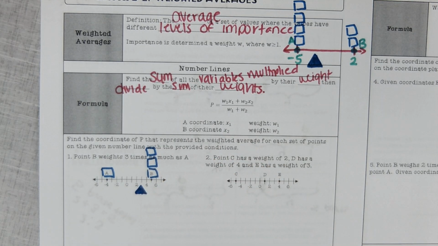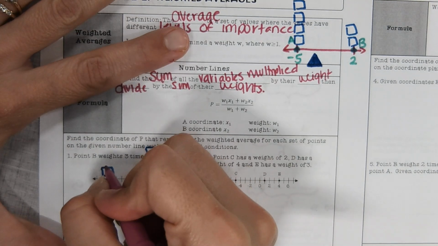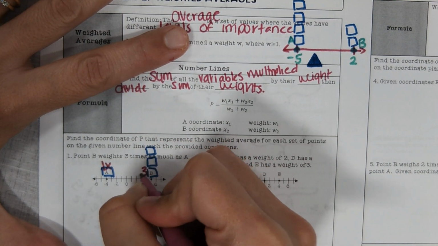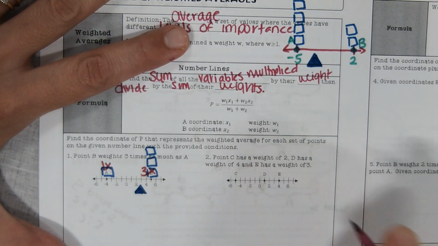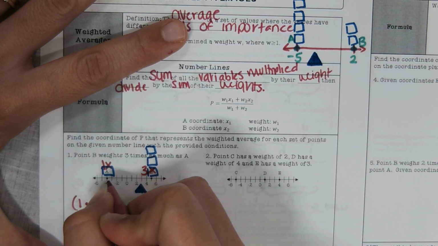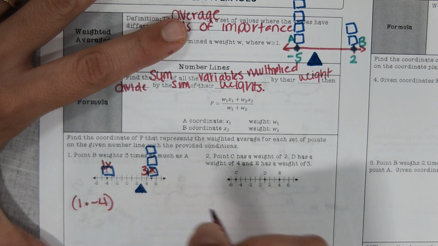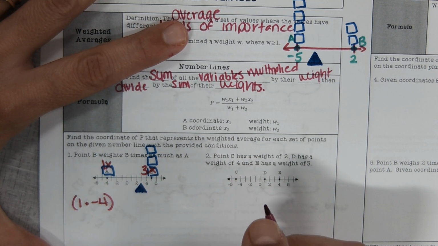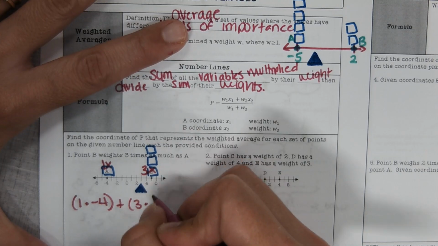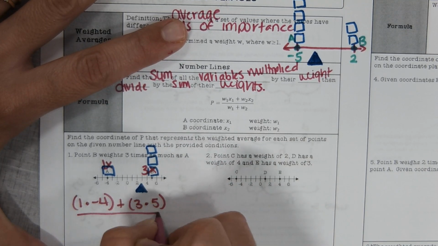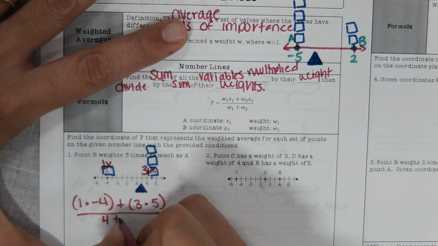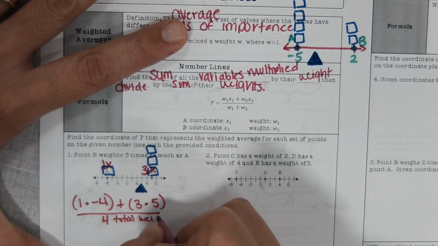The mathematical way to do this is we're going to do 1 times this point and 3 times this point. So the way it would look in an equation is 1 times, this is at -4, plus 3 times, this is at 5, over the total weight. So there's 1, 2, 3, 4 weights, 4 total weights.